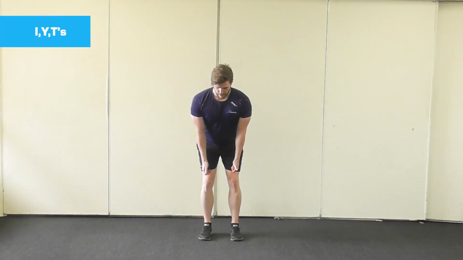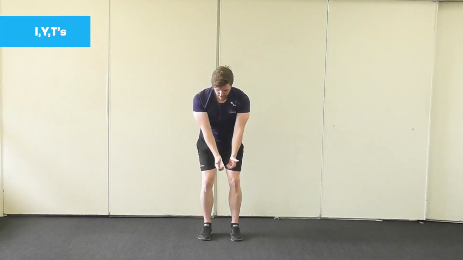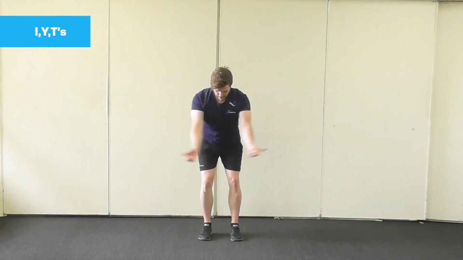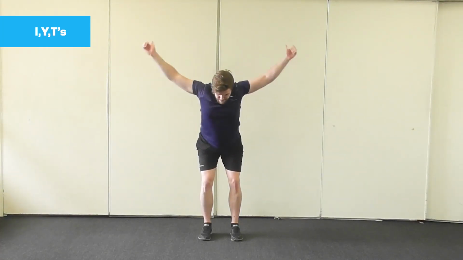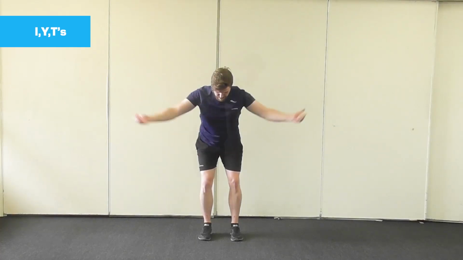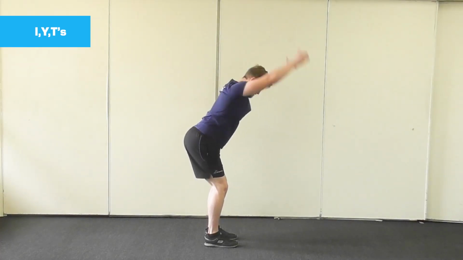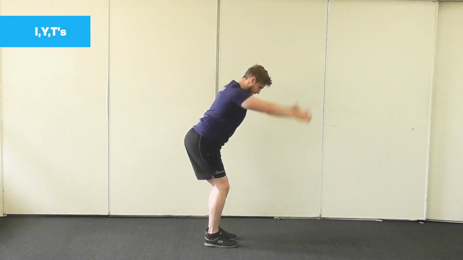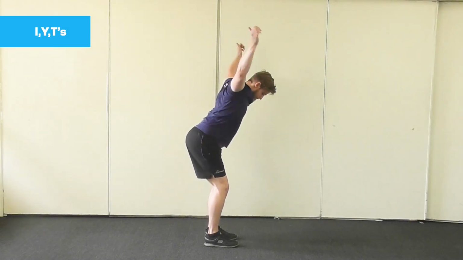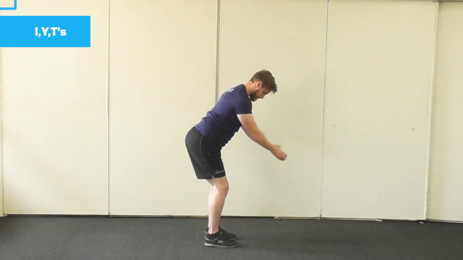Here we have an IYT exercise, working through the rotator cuff muscles as well as stabilizing the scapula. Really good for upper body exercises, or prior to performing upper body exercise, I should say. So the client goes through an I, then a Y motion, then a T. So once again, performs an I, a Y, and then a T, a nice strong hip hinge position.